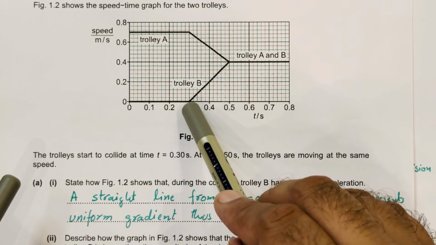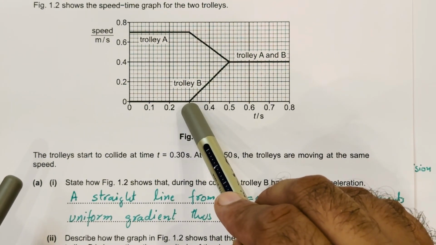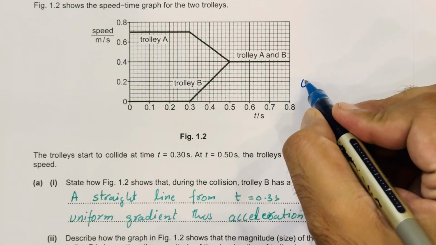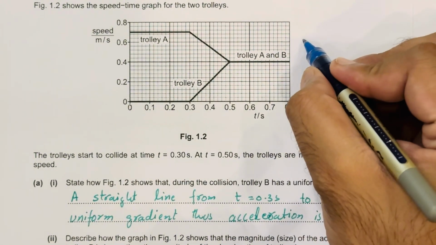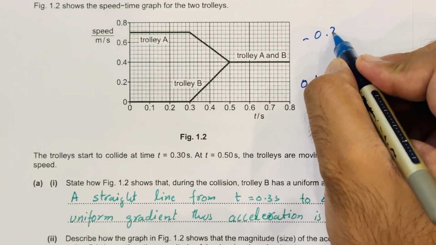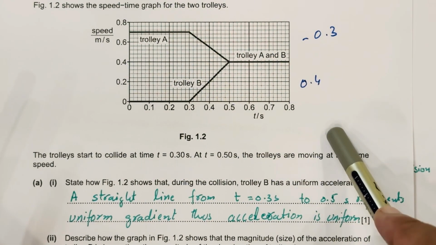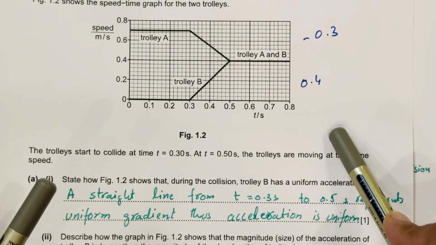On the other hand, for trolley B, its velocity increases from 0 to 0.4. It means trolley B has a gain of 0.4 while trolley A is decelerating by 0.3. So it proves that trolley B is accelerating more compared to trolley A.